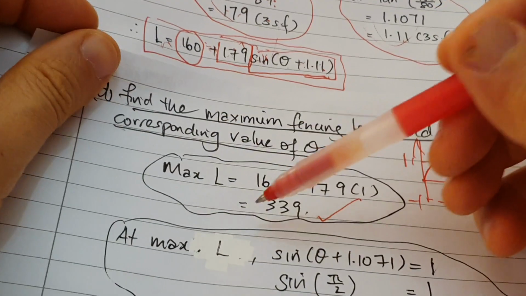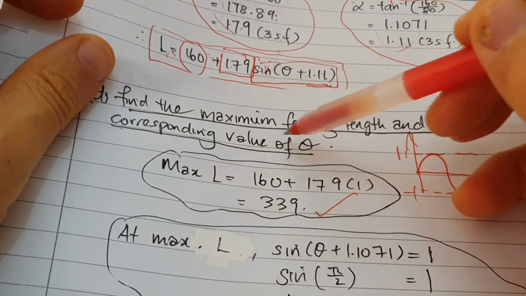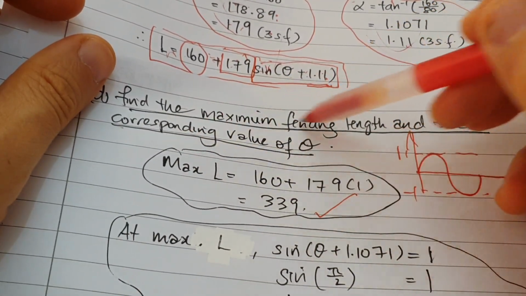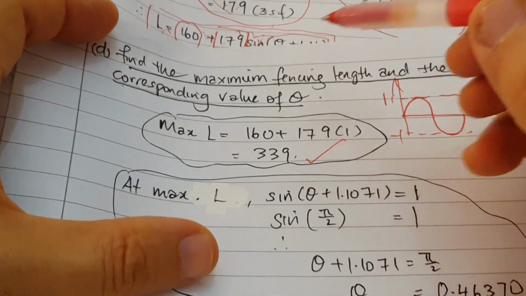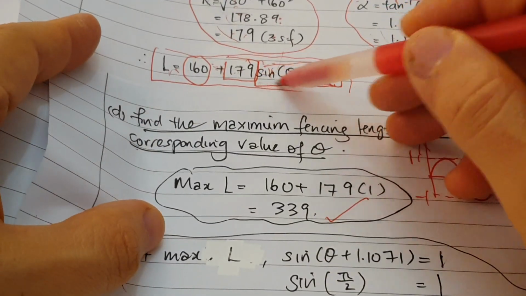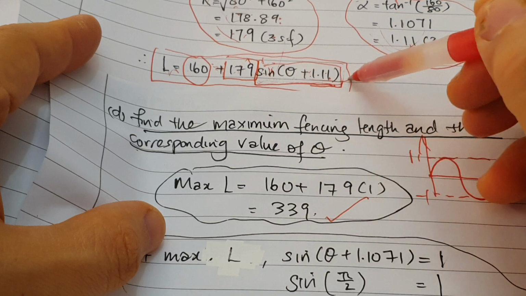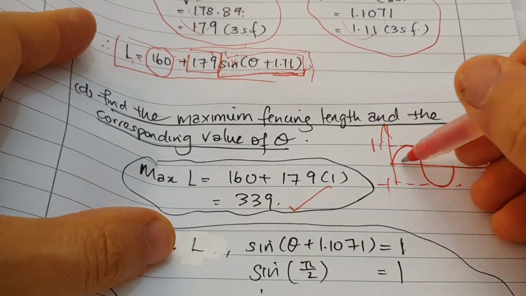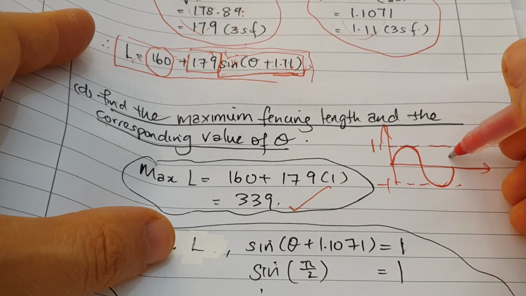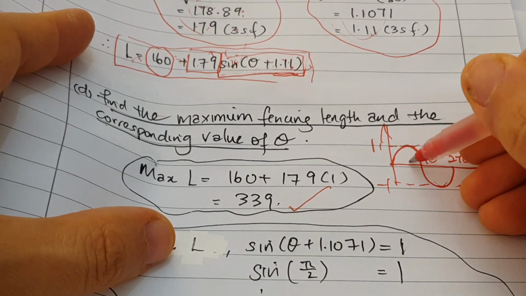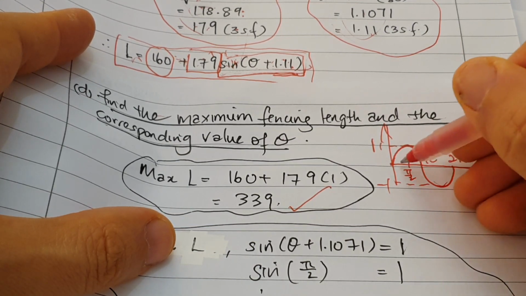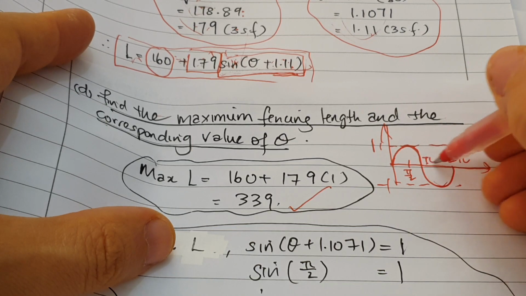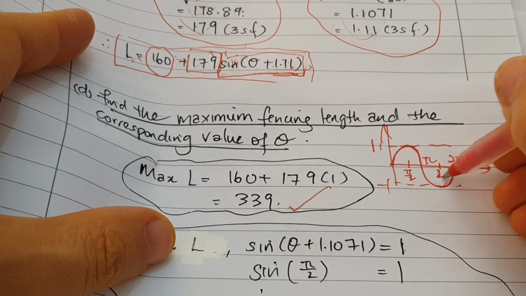Okay? Now, then they ask you, and the corresponding value of theta when it's maximum lah. So, we mentioned just now, right, that the sine of this has to be 1. So you ask yourself, this is 2 pi, right? This is pi, so this is pi over 2. Half, 1, 1 and a half, so it's 3 over 2 pi.